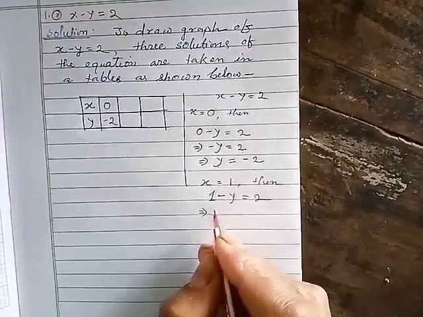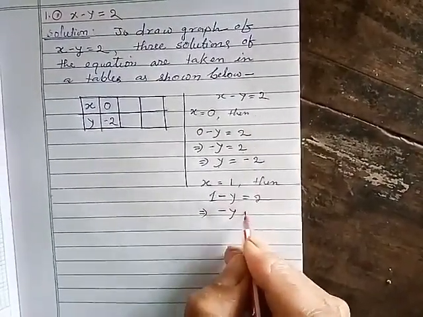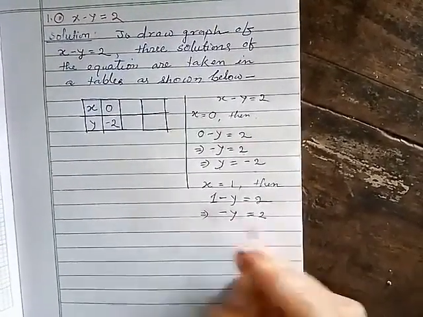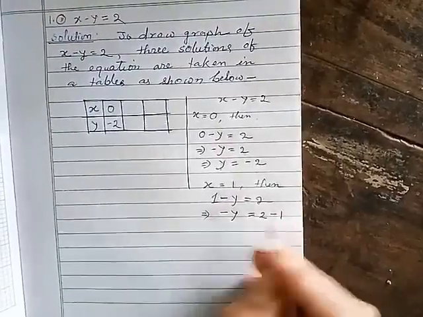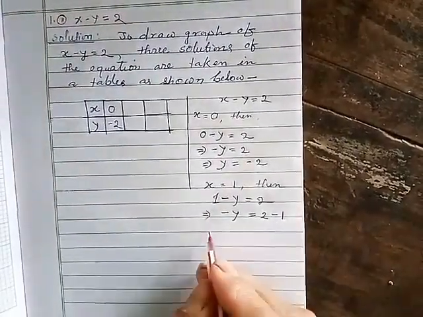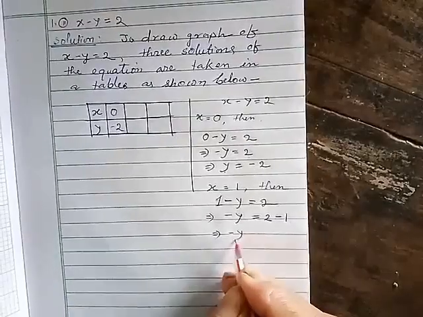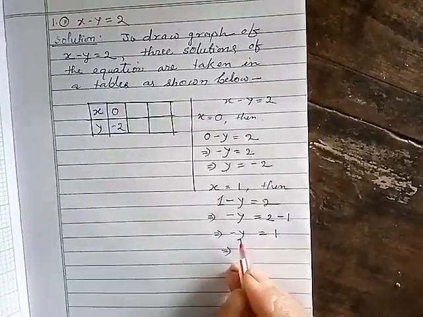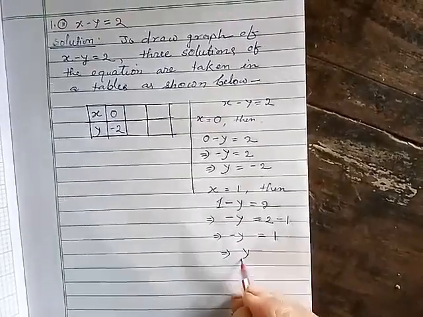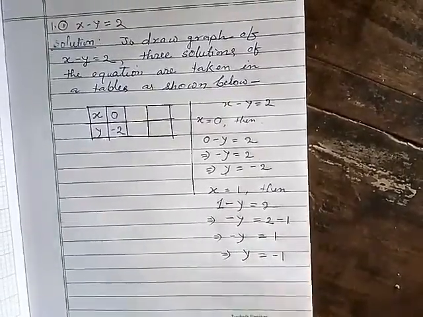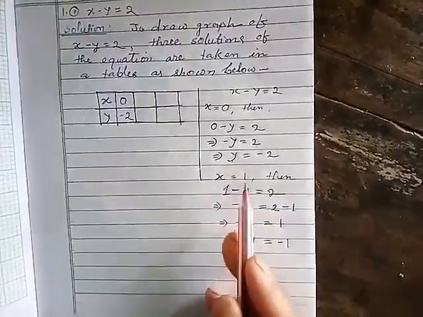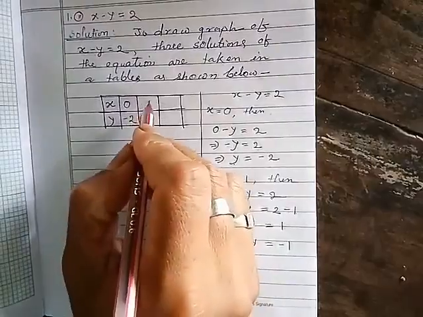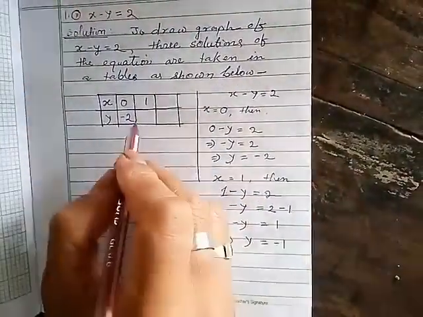It implies minus y is equal to 2 minus 1, as 1 is transferred to the right side and changes to minus 1. So minus y is equal to 1, but y value will be minus 1. So when the x value is 1, we get the y value minus 1. Fill it up.